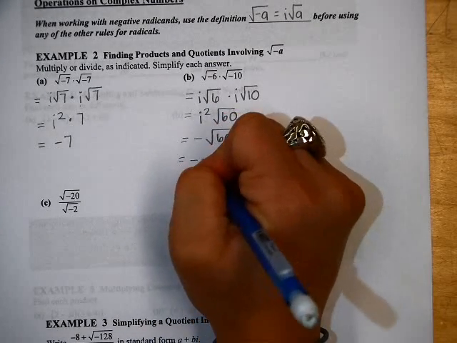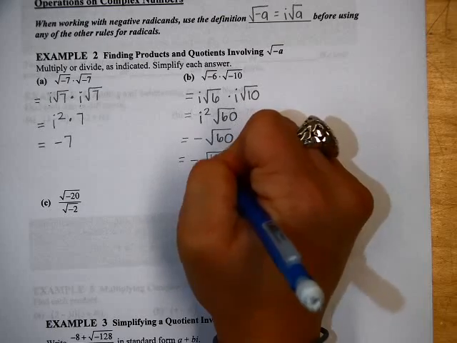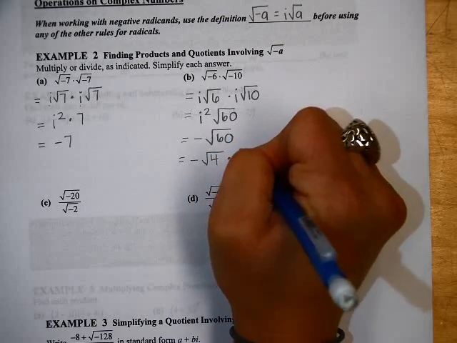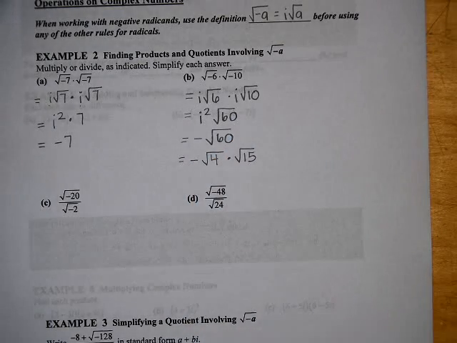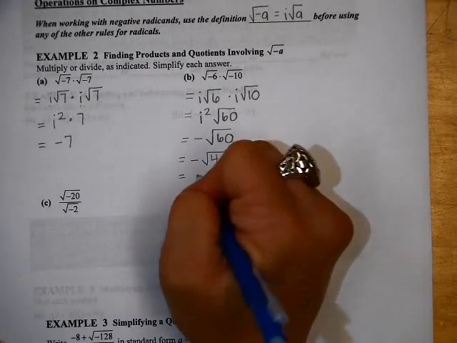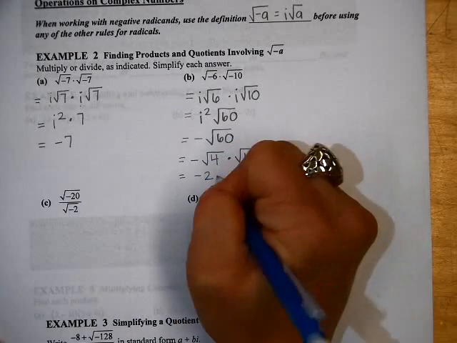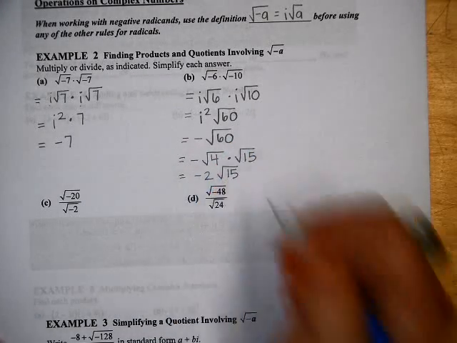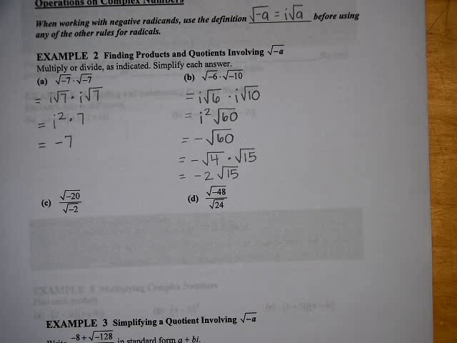So that will give us negative 1 times the square root of 4 times the square root of 15, 4 being your perfect square and 15 being your number that is not a perfect square. So when we take the square root of 4, we get 2. So on the outside you have negative 2. And since 15 is not a perfect square, then you will leave that 15 underneath the radical, making your final answer negative 2 square root of 15.